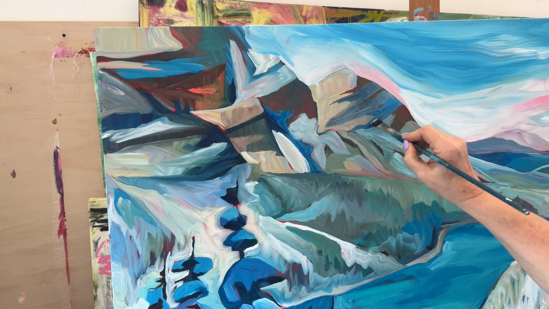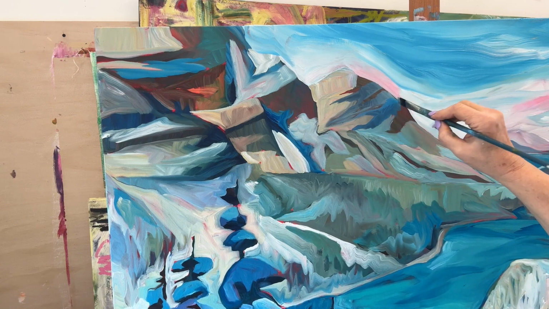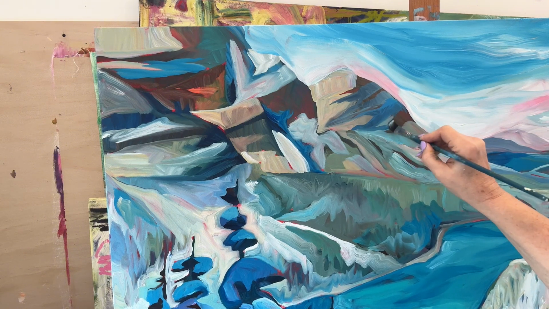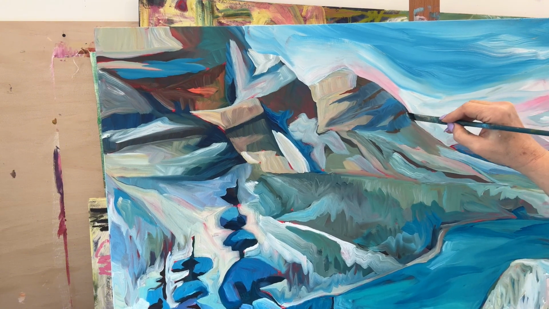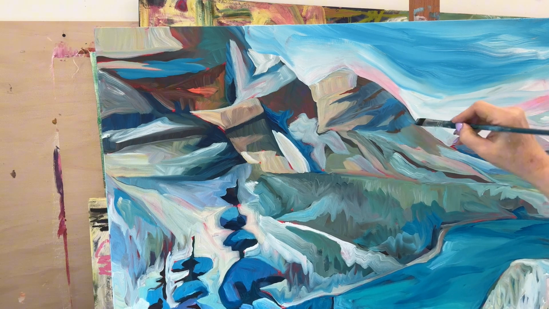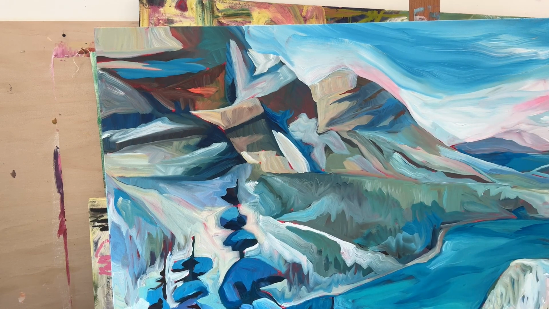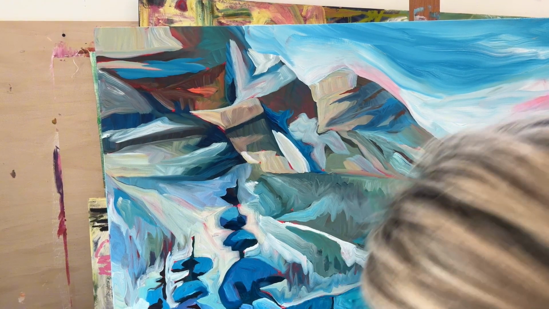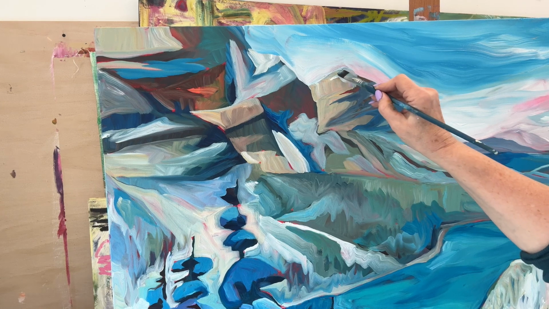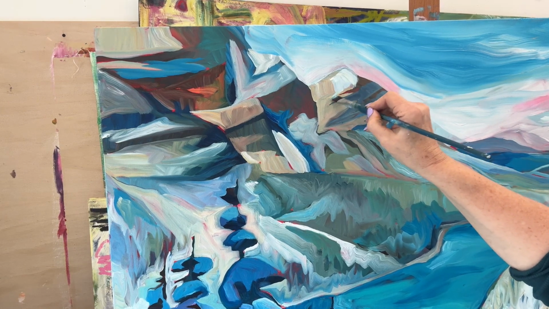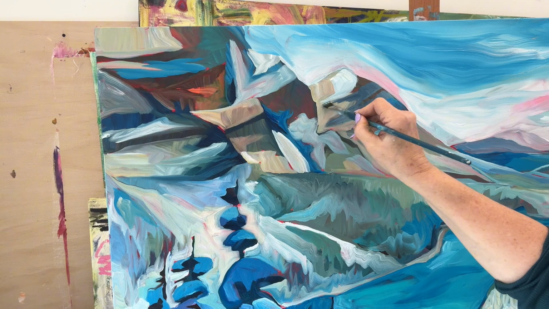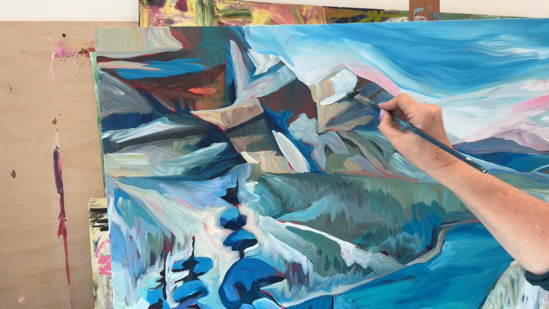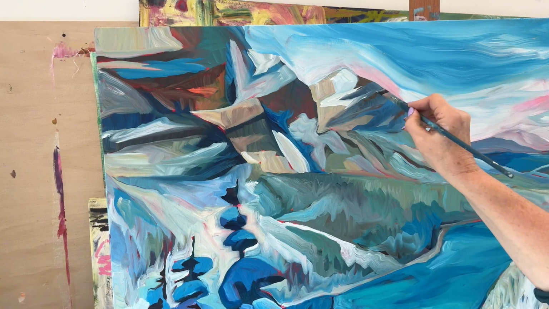So I'm picking up, again, the way I do it, I'm picking up a variety of blues and twisting my brush. And following the form of that mountain. So now there would be some snow on this mountain. On the ridges, right?